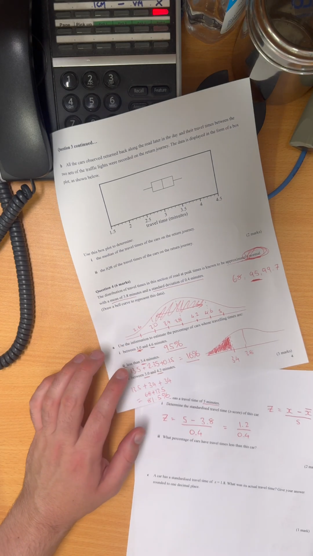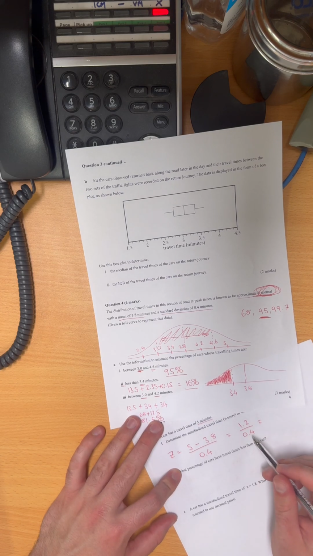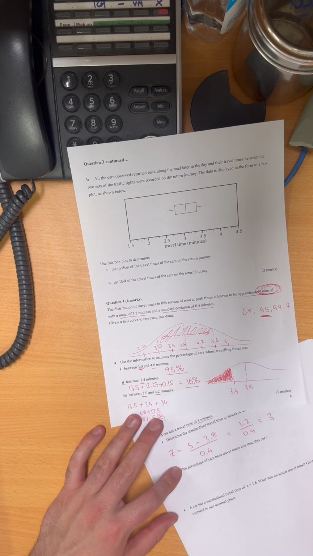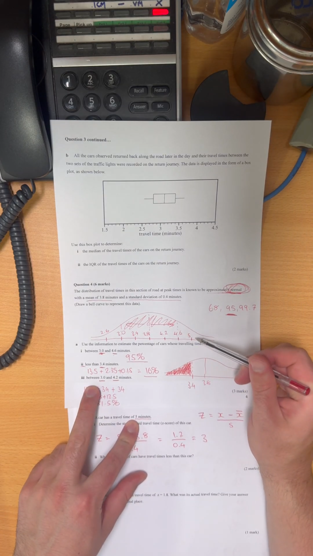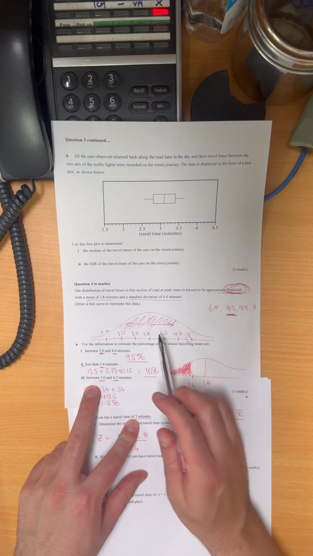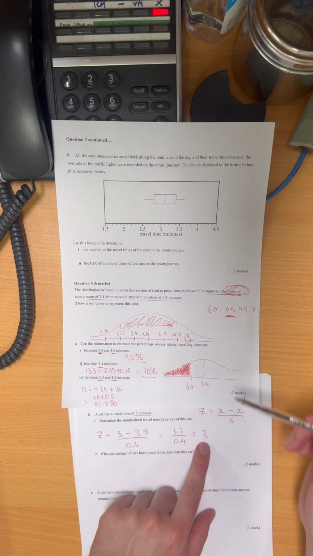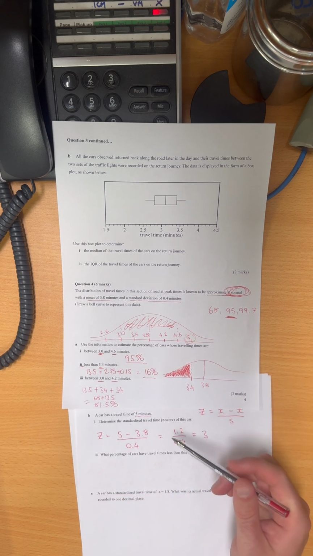Again, I don't have a calculator here. Actually, this is quite easy to work out, isn't it? 0.4 goes into 1.2 3 times. And we should expect that because 5 minutes is actually exactly 3 standard deviations above the mean. So we used the formula here, but really we should have just been able to tell. 5 is going to be 3 standard deviations above the mean for a Z score of 3.